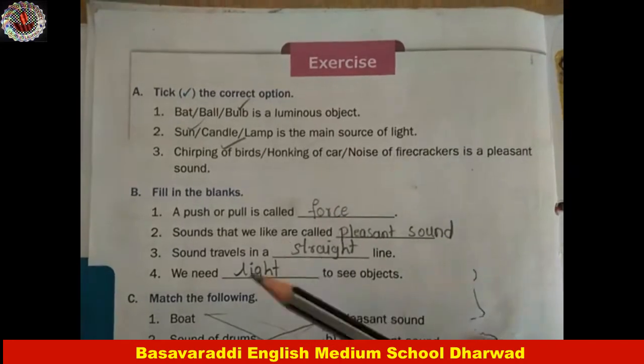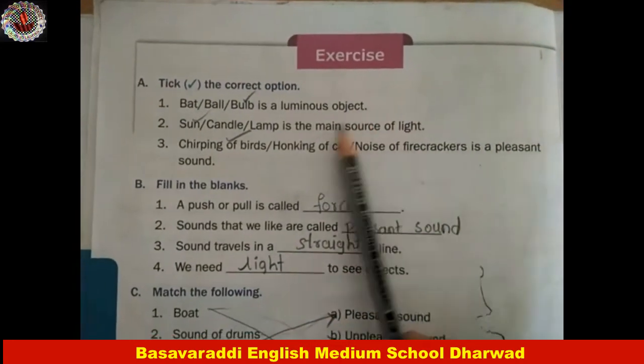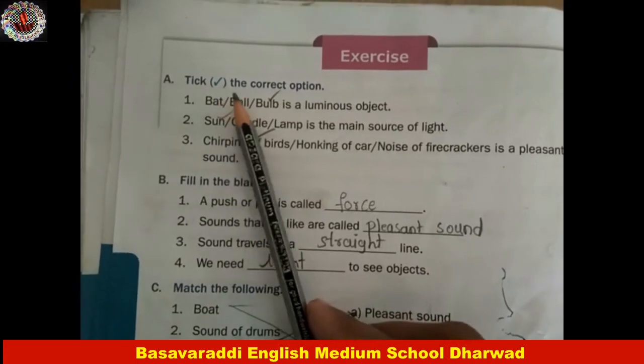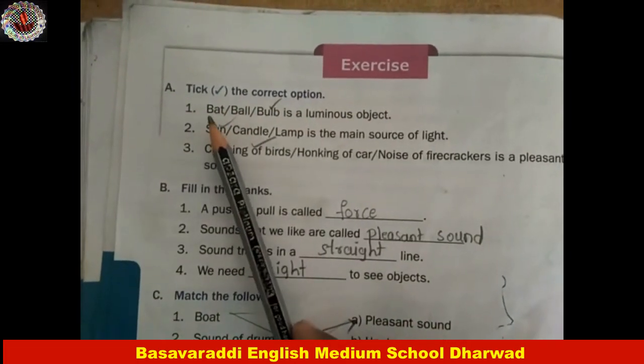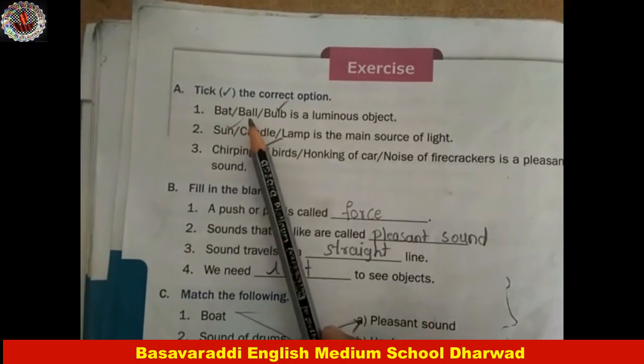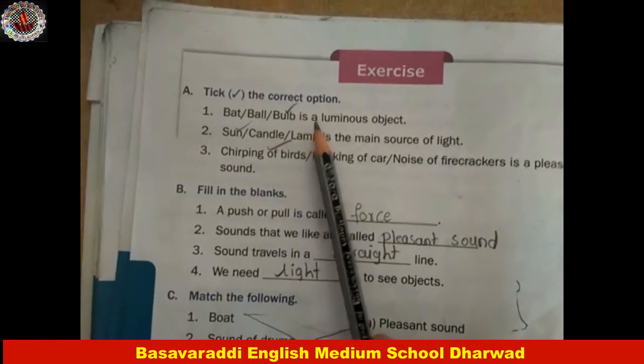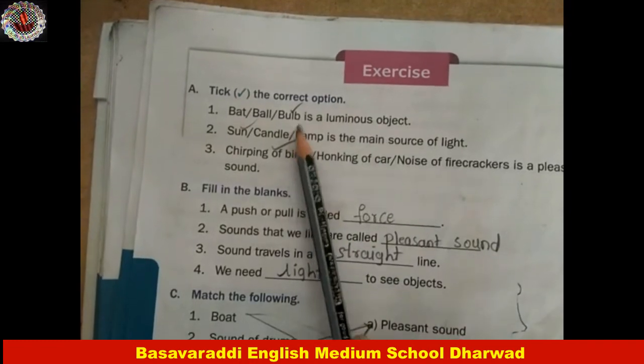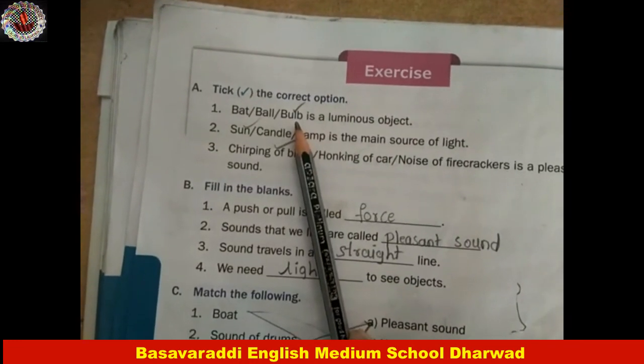Next, come to the exercise part. A question, tick the correct option. First one, bat or ball or bulb is a luminous object. So which one is the luminous object? Bulb. Bulb is the luminous object.